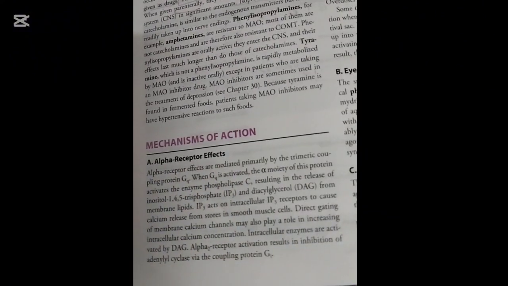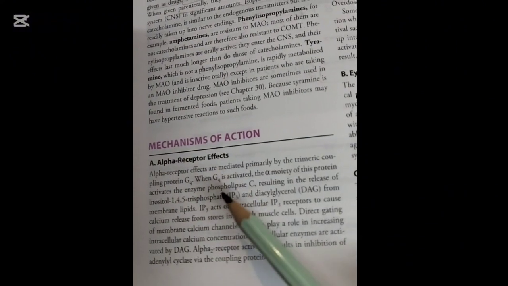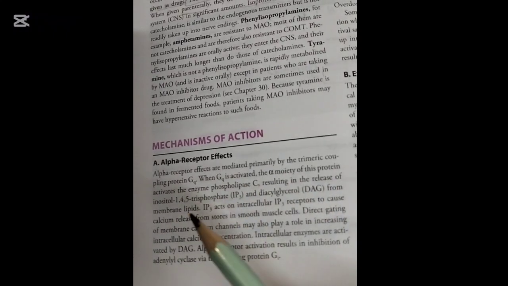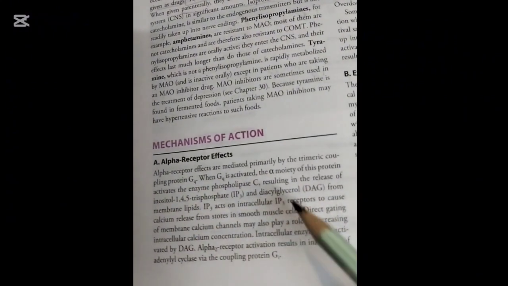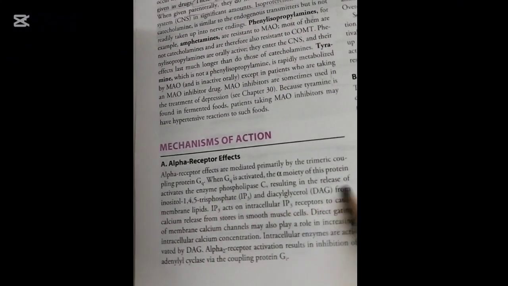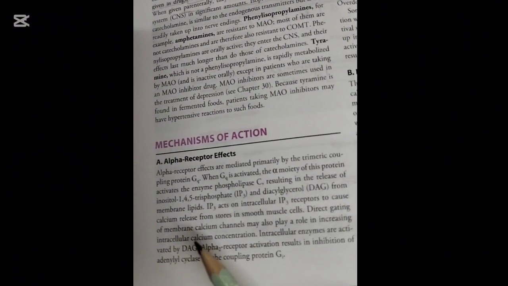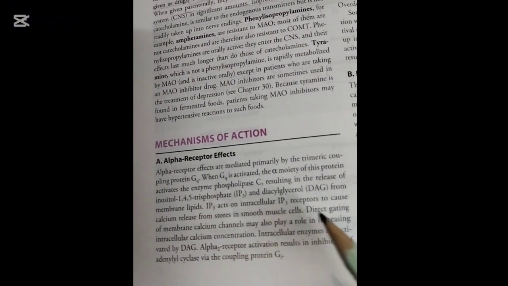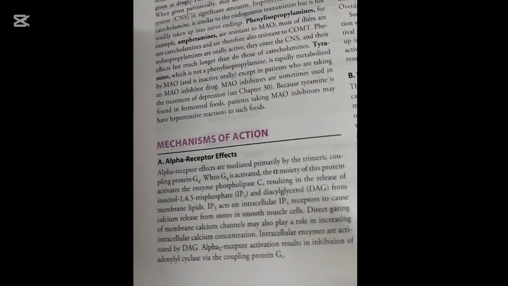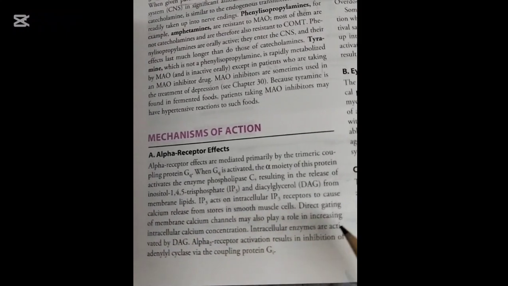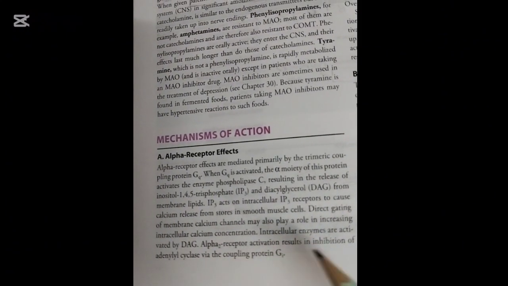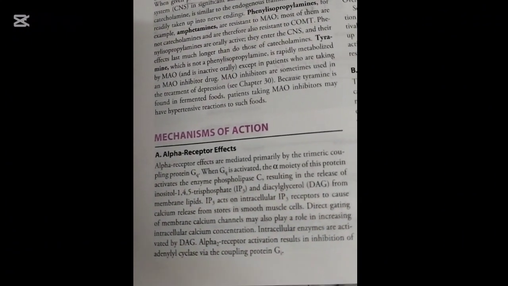Alpha receptor effects are going to be mediated by the trimeric protein, which is Gq. When Gq is activated, the alpha subunit of this protein is going to activate phospholipase C, which results in the release of IP3 and diacylglycerol. IP3 is inositol 1,4,5-triphosphate. These are going to be released from the membrane lipids. IP3 is going to act on the intracellular IP3 receptors to cause release of calcium from stores in the smooth muscle cells. Direct gating of the membrane calcium channels will also play a role in increasing the intracellular calcium concentration. Intracellular enzymes like protein kinase C are going to be activated by diacylglycerol.